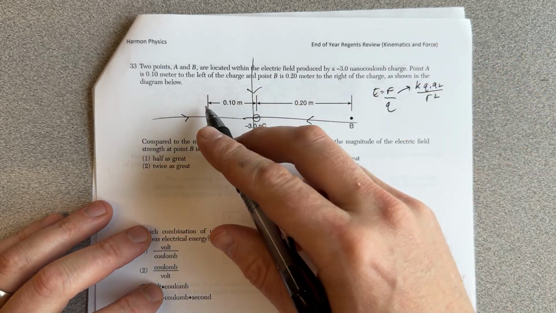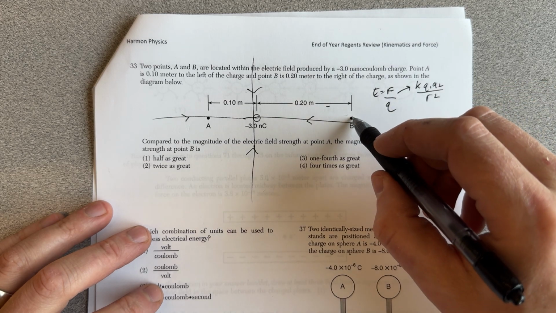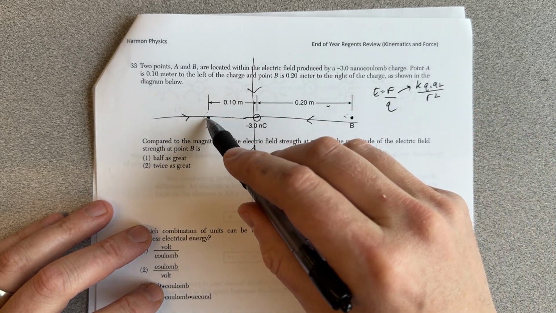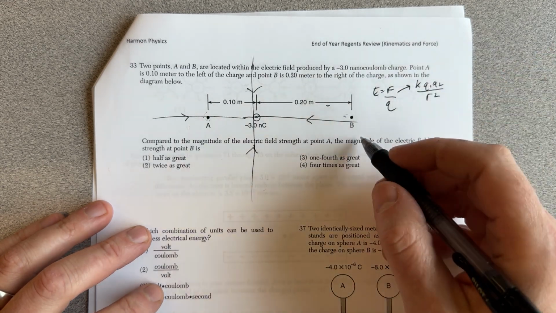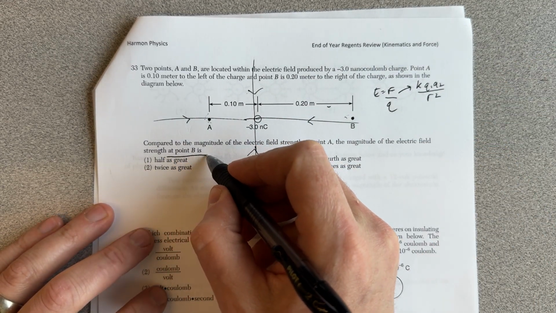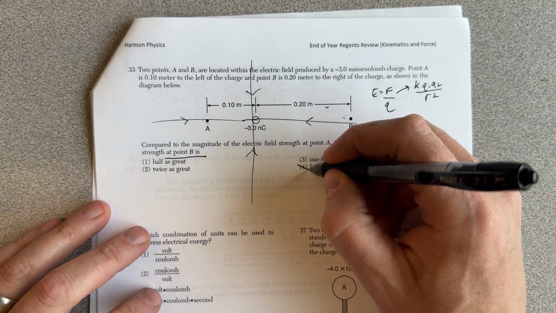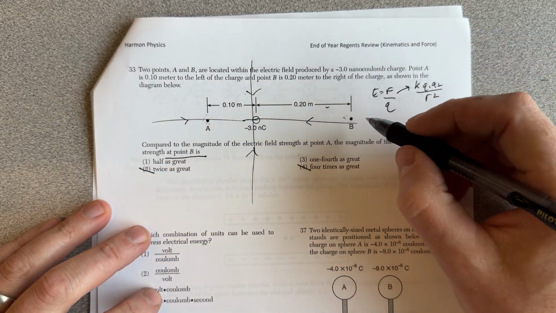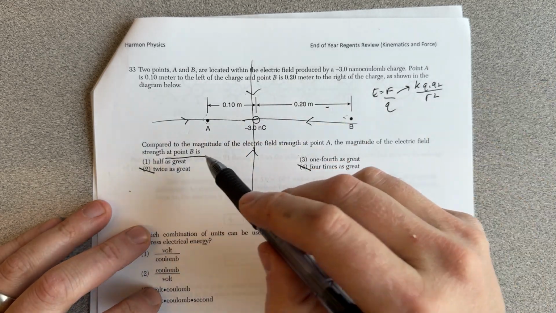So you've got to think about, for this one, the fact that if I do put a charge here, it'll experience a force, and the one that's closer will be stronger. So this is asking us to compare B to A. So A has to be weaker, so it can't be those two. Or sorry, B has to be weaker than A. All right, so it has to be one of these.